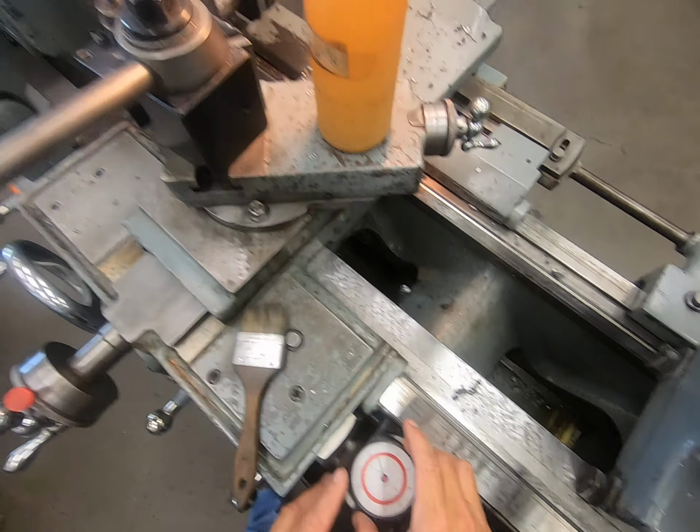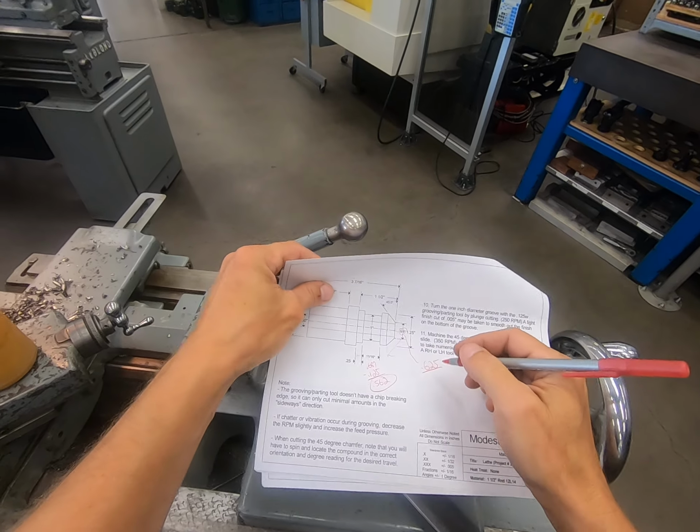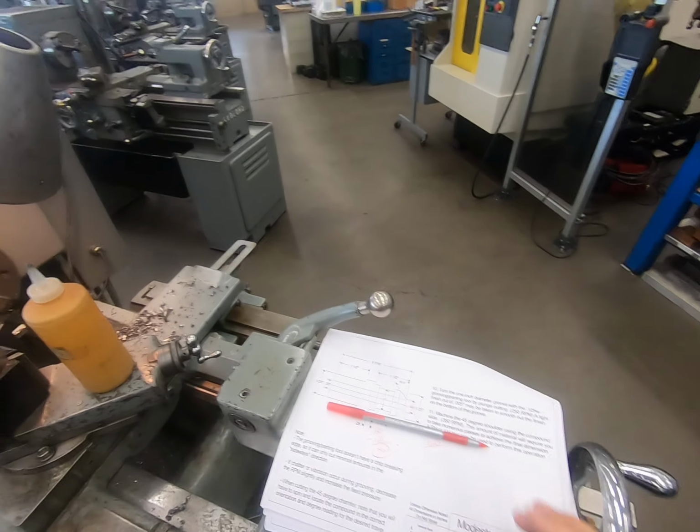Looking at our blueprint, what we're trying to achieve here is a diameter at the angle where it intersects of 5/8 of an inch. That intersection point needs to be 5/8. 5/8 translates to 625 thousandths of an inch. So that's our number, and I'm going to measure it with my caliper.